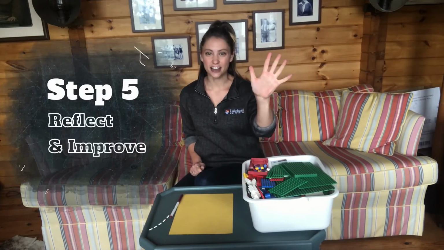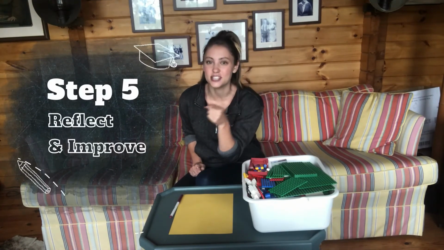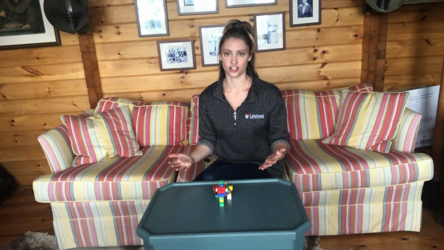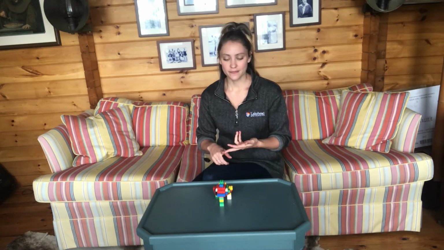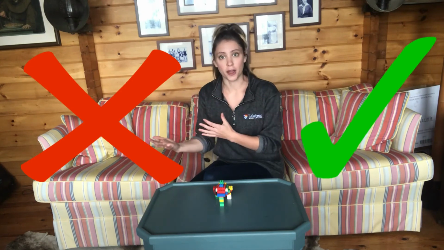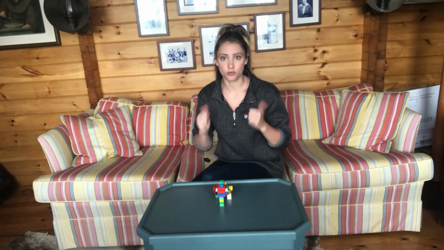Step number 5, reflect and improve. Now that I've tested my structure and it's been through a flood, a tornado, and an earthquake, I can think about things that went right and things that went wrong, things that I'll keep and things that I'll improve upon. So let's start with the things that went right.